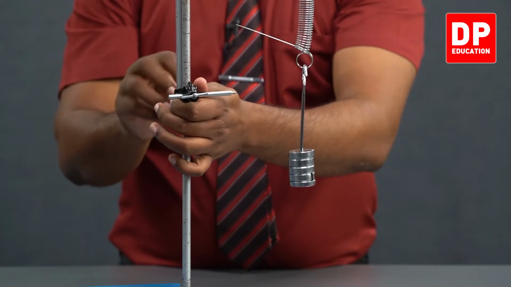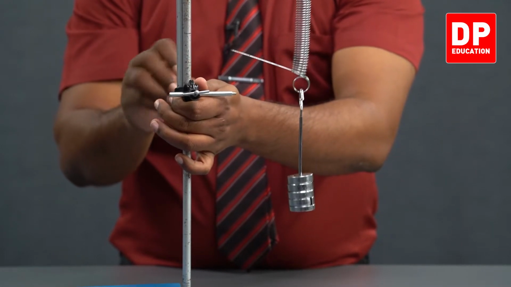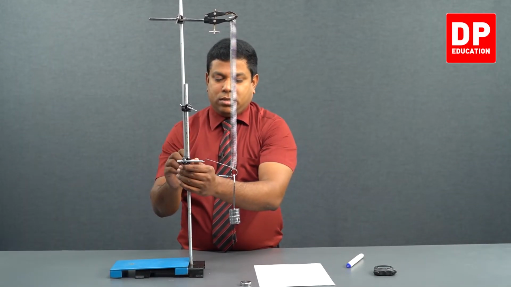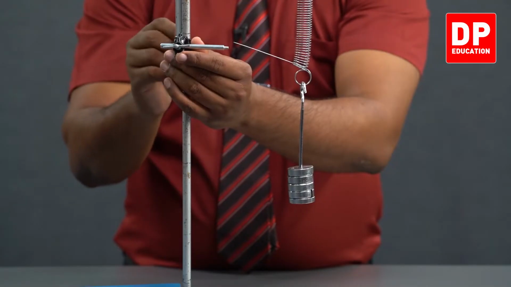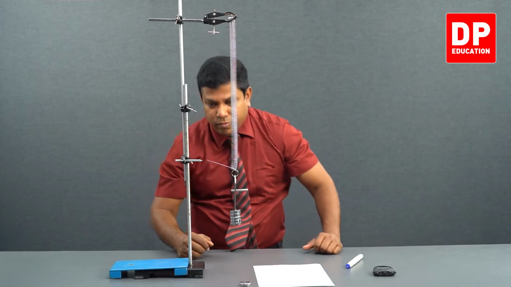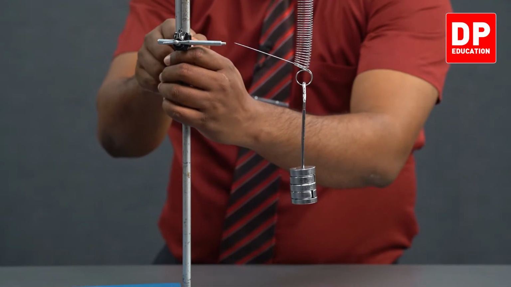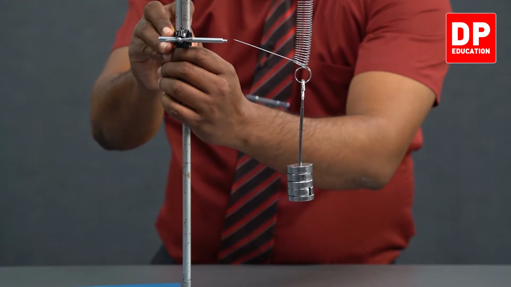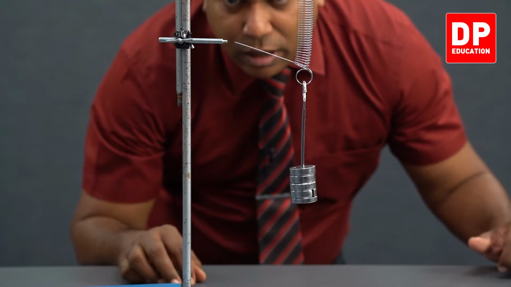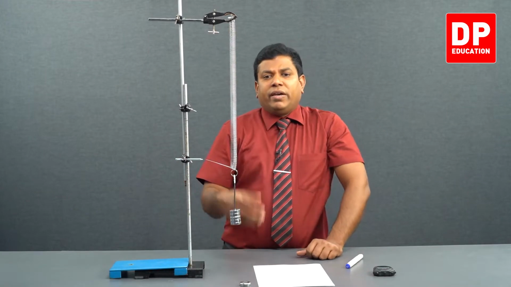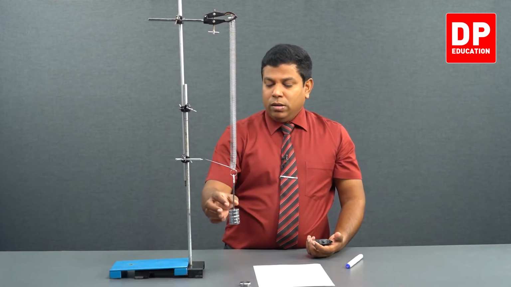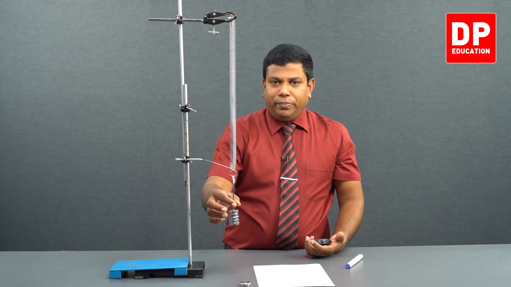Bring the locating pin also close to that. Right. Now the indicator pin and locating pin are at the same level. Same process again: give a displacement and measure the time for 20 oscillations. Keep the stopwatch reset at 0. Small displacement, make sure you don't give a long displacement, a small displacement.